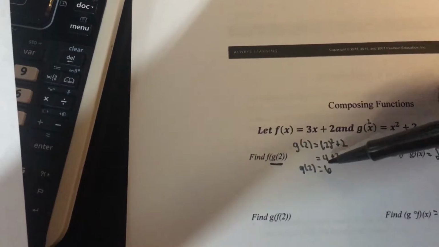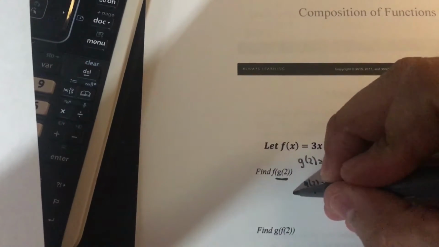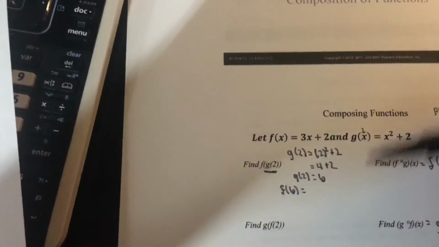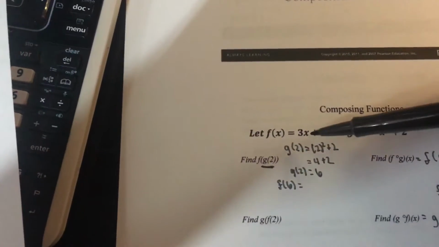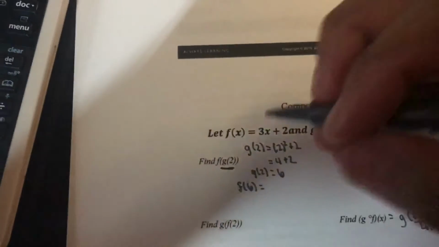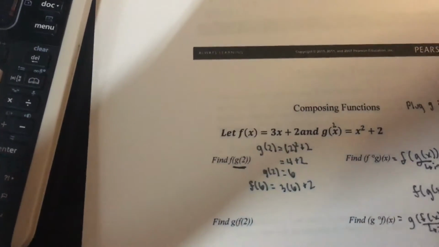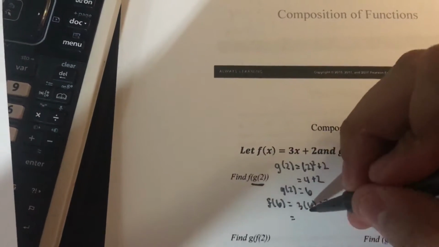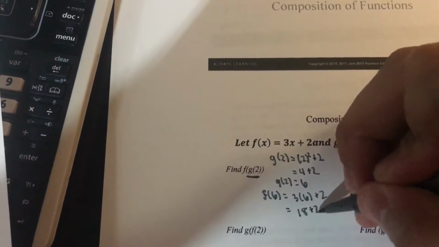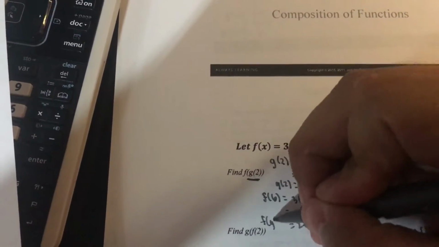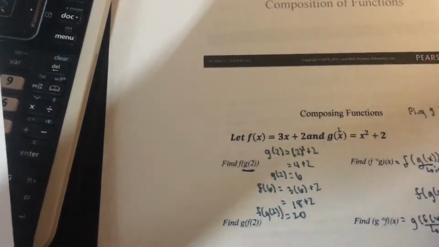Well, if I already know g of 2 equals 6, what I'm going to find here is f of 6. And now all I have to do is plug the 6 into my f equation. So 3 times 6 plus 2, which equals 18 plus 2, which is 20. So f of g of 2 equals 20.